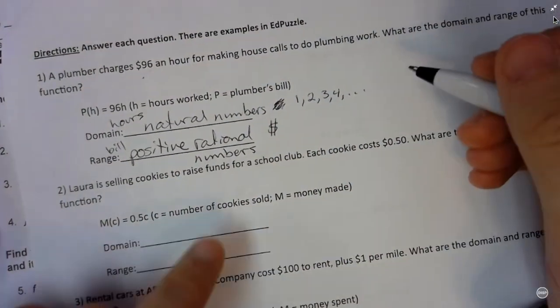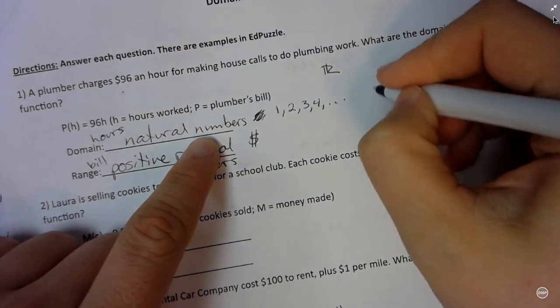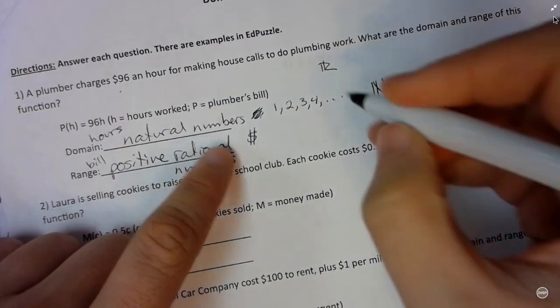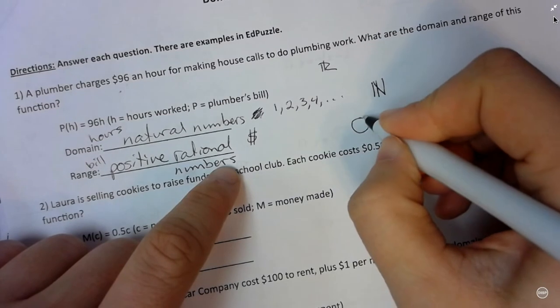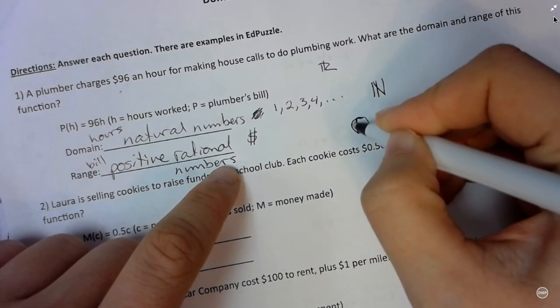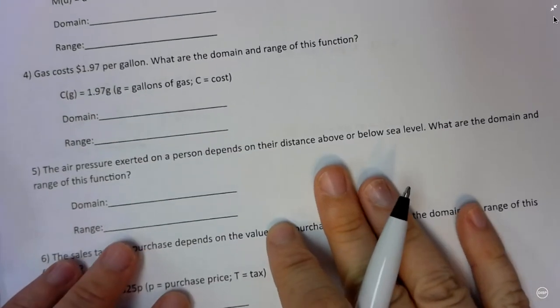And just as a little tidbit, you know how real numbers have their own symbol? Natural numbers do too. It's an N with an extra stick. And the rational numbers are actually a Q. A Q with a little extra bolding, like a bold Q. Q for quotient. So let's do one more.